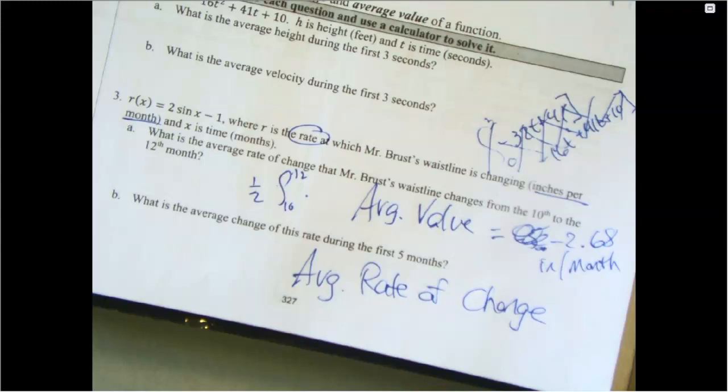Look at what you see. This is 2 sine of x minus 1. Yours says 2 sine of x minus 1. Oh, is the x supposed to be...? Oh, and then the minus 1. You gotta pay attention.